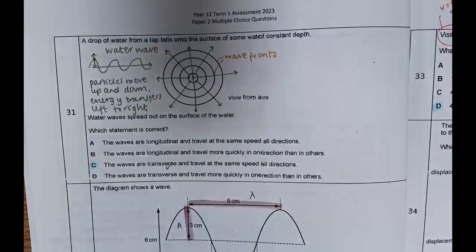In 31, a drop of water from a tap falls onto a surface.